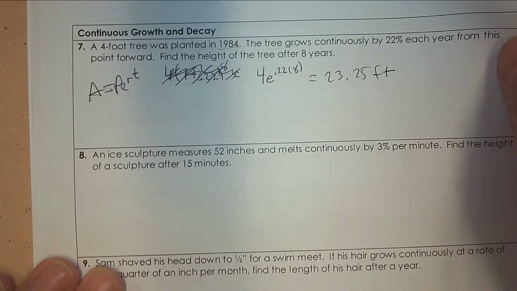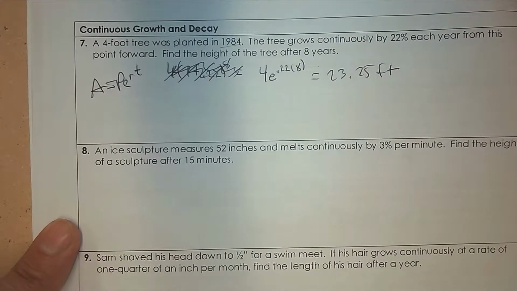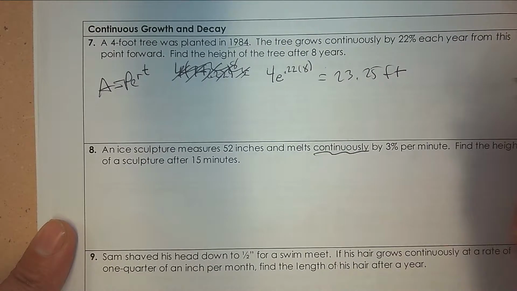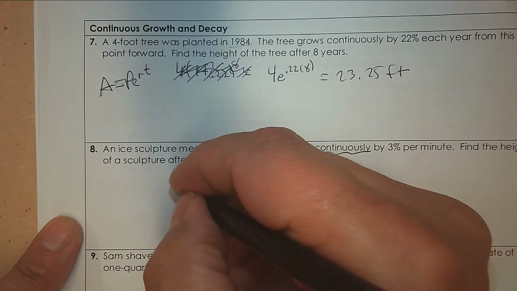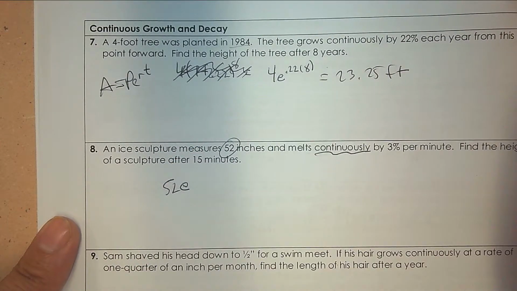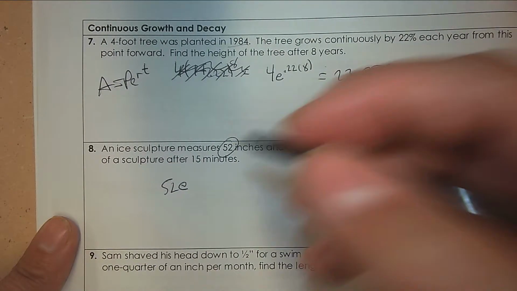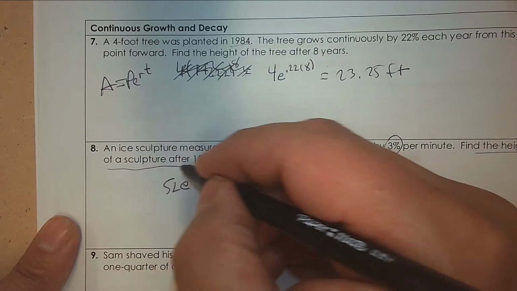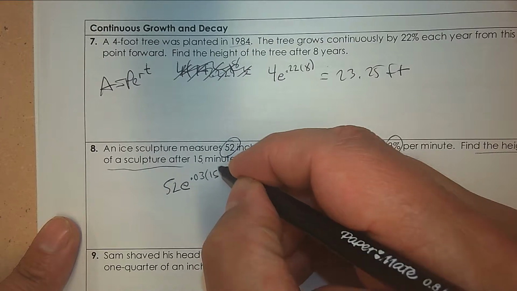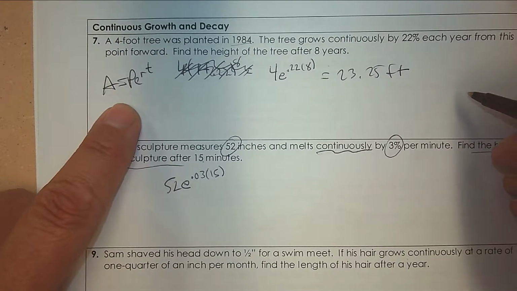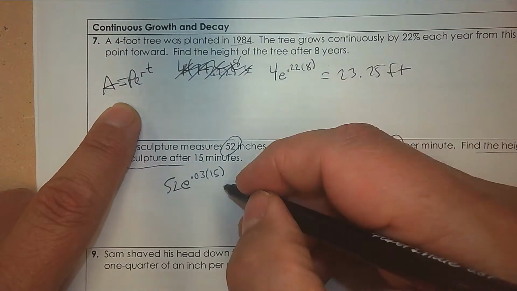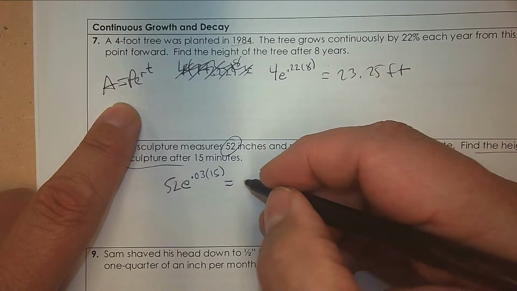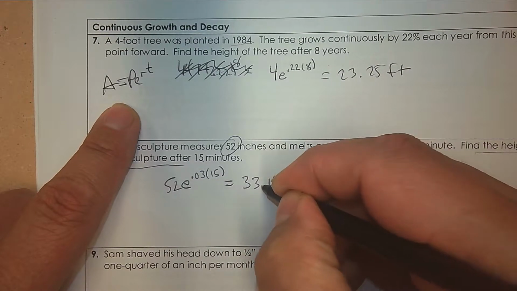Number 8, an ice sculpture measures 52 inches and melts continuously. That's a big word. That means E is the base. It started with 52 inches, melting 3% per minute. That's 0.03. And then find the height of the sculpture after 15 minutes. So then I plug in using that formula. So that's 33.16 inches.